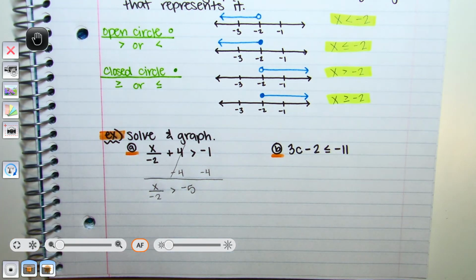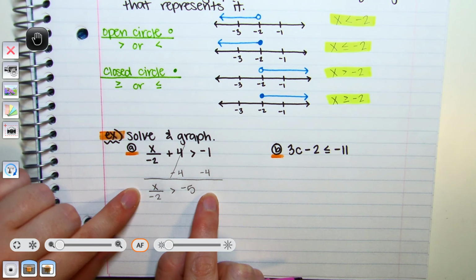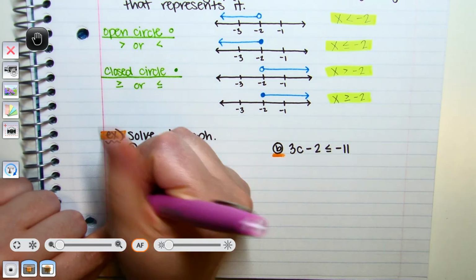Now, I listened to you before when you gave me your feedback on how you prefer to write multiplying both sides by a number. Most of you prefer to write it on both sides instead of just putting brackets around it and writing it multiplied by it once. So I'm going to multiply both sides by -2.